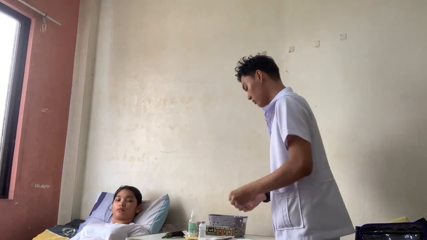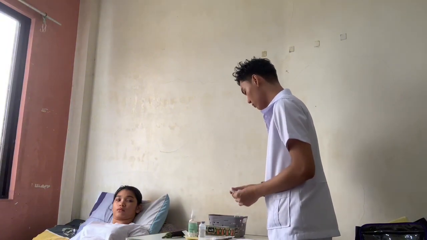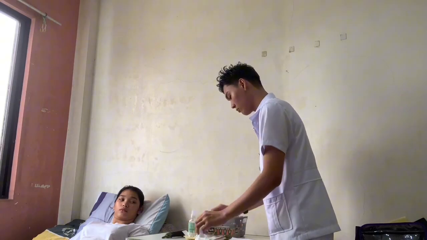Make sure that the connection isn't loose. Okay, since we are done, I will set it down. So now, I am done with preparing the vial.